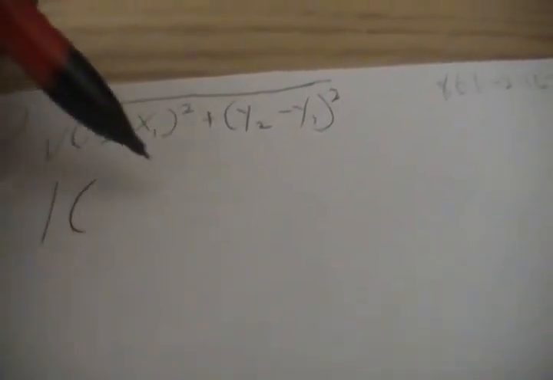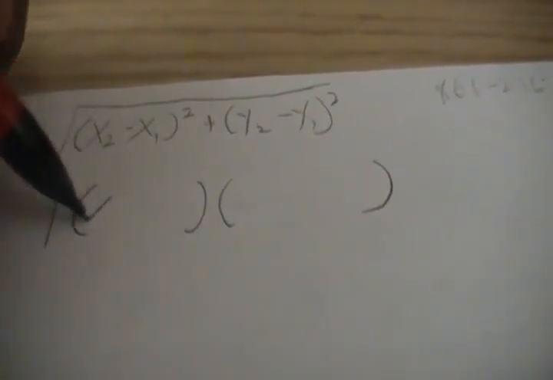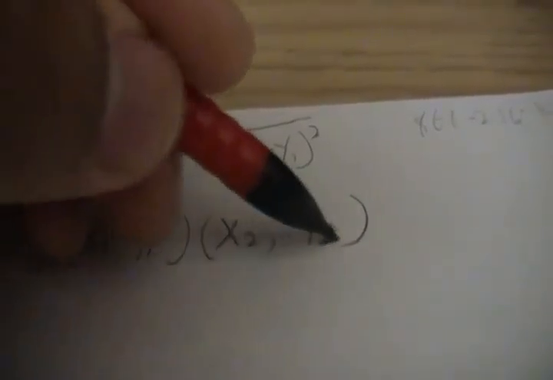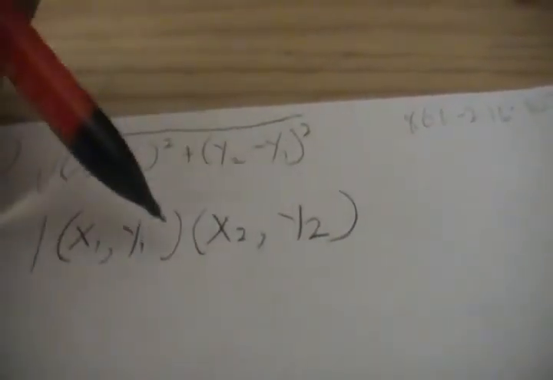So, if you're given, say, 2 coordinates, we're going to generalize here. So you have (x1, y1) and then (x2, y2).